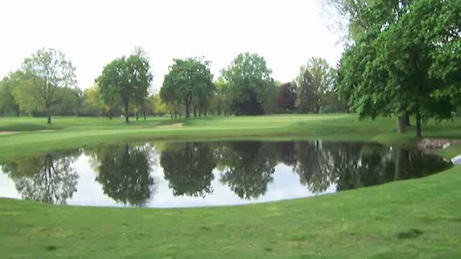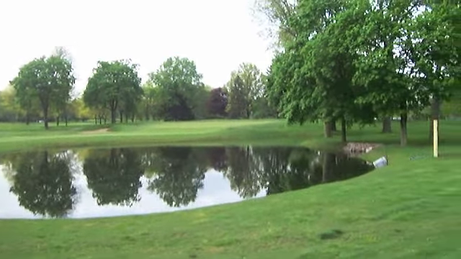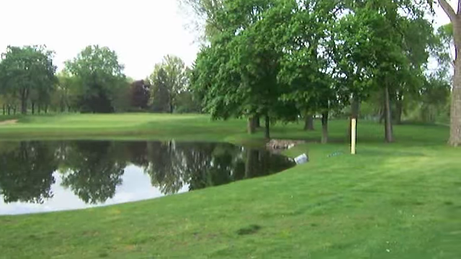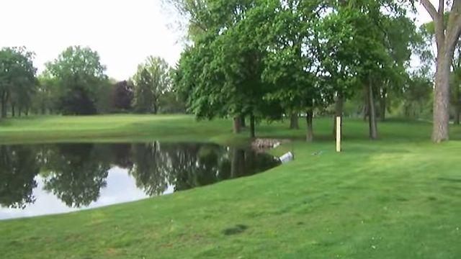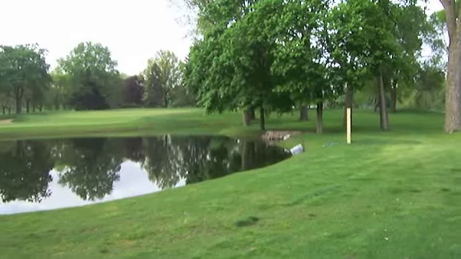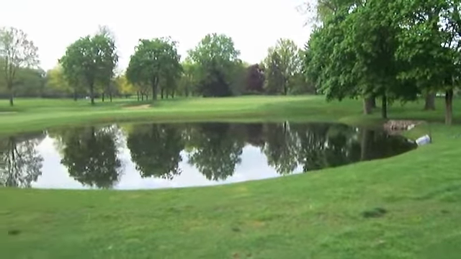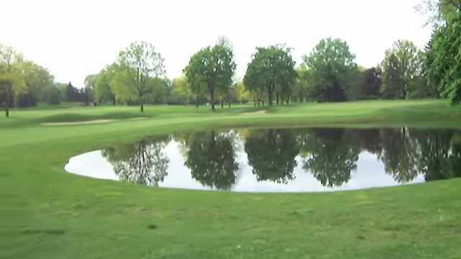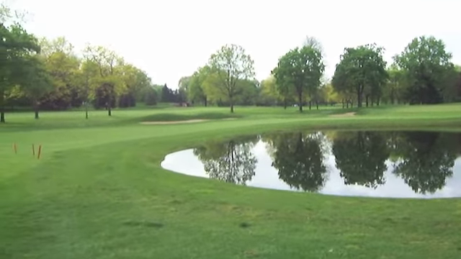This is the forward pond on the 14th hole. Once again, you can drop on the left side of the pond if the ball last crossed the hazard from the right side. Once again, it doesn't seem fair, and it's a much better shot.